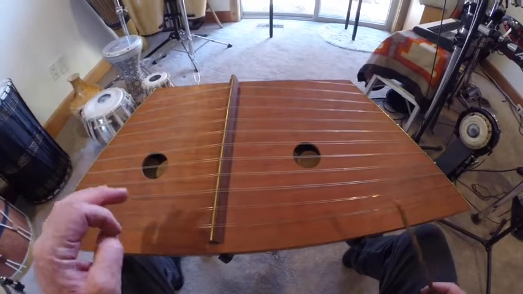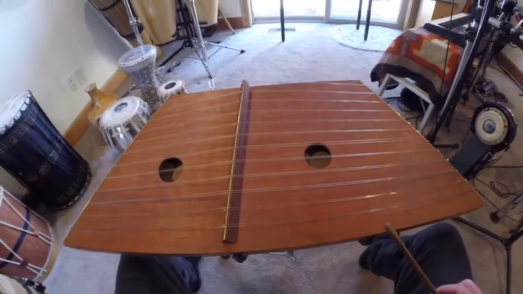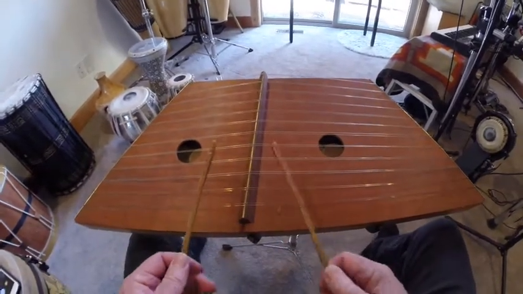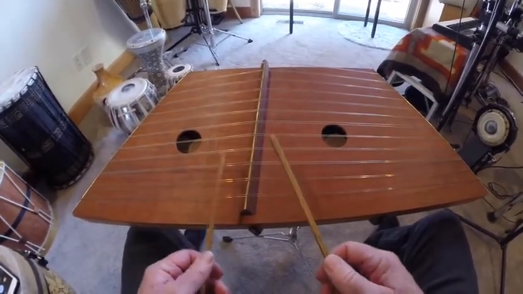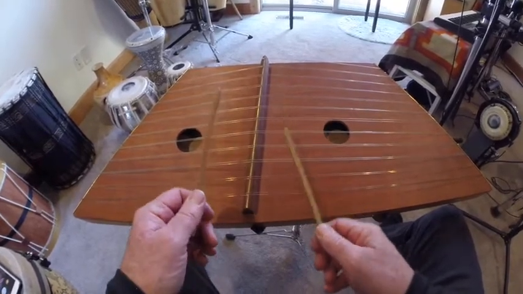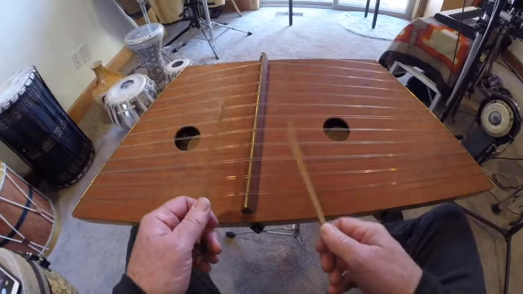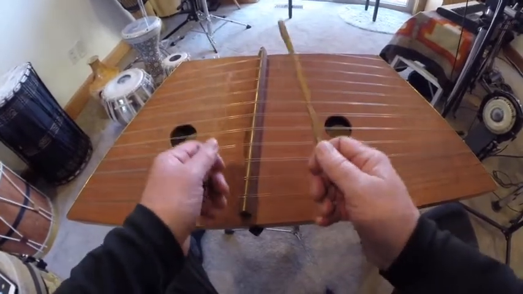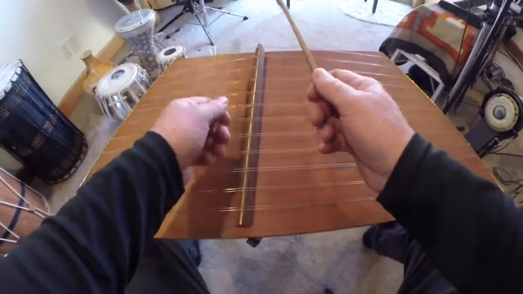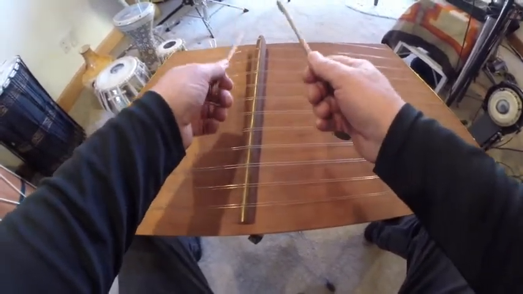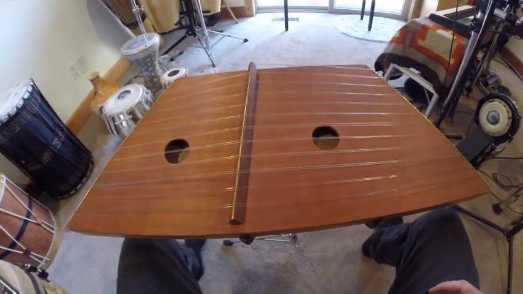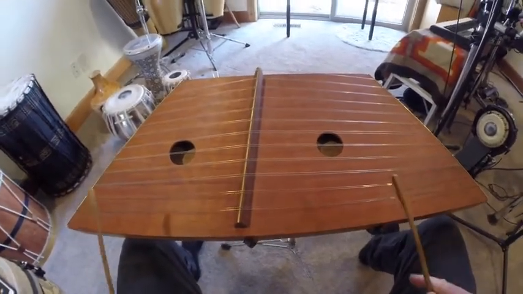So describe the relationship between the string length and the pitch. So what happens?